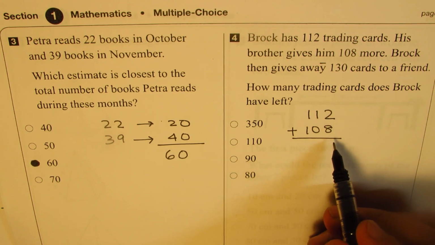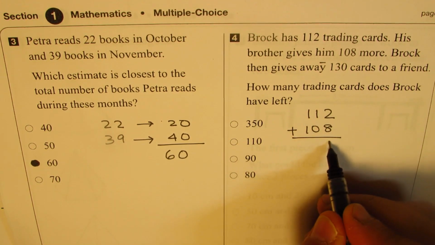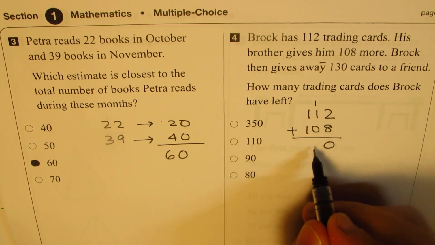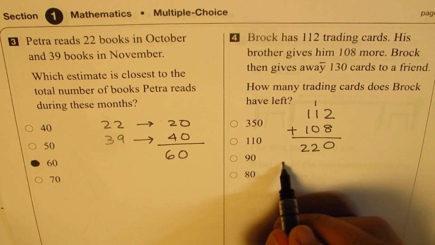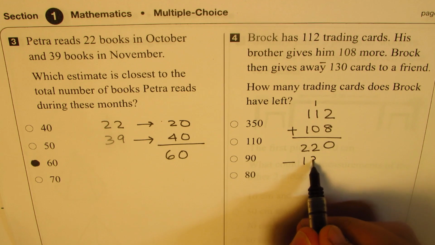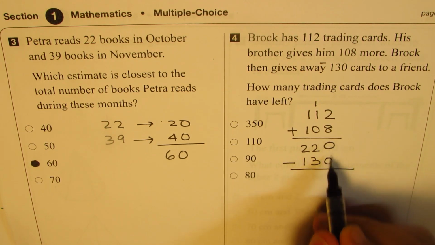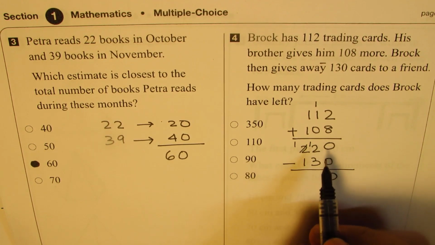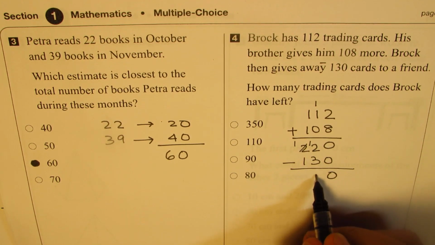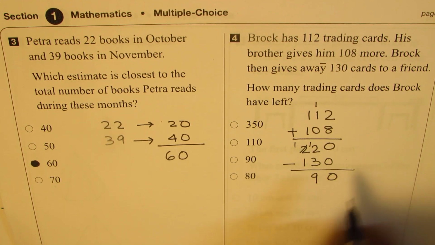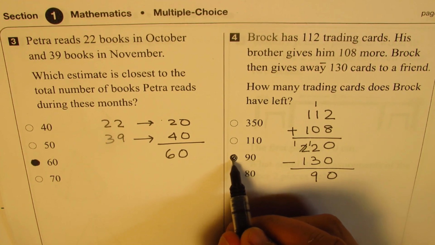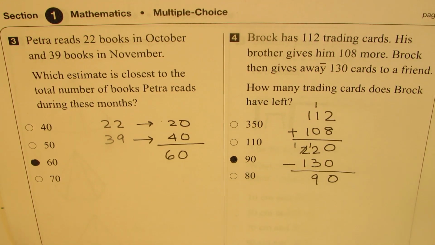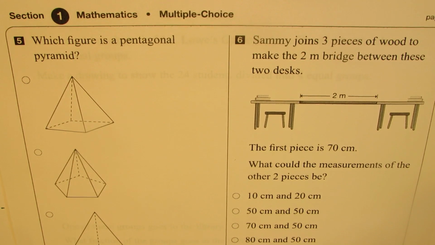So first you have to add, let's add that. 2 plus 8 is 10, 1 carry forward, 1 and 1 is 2 and 2. Now you take away 130. So to take away 130, 0 take away 0, we have to borrow 1 from here. So 3 take away from 12 is 9 and 1 is 0. So we get option 3, which is 90 as the correct option, right? Now for other questions, calculators are allowed, okay?